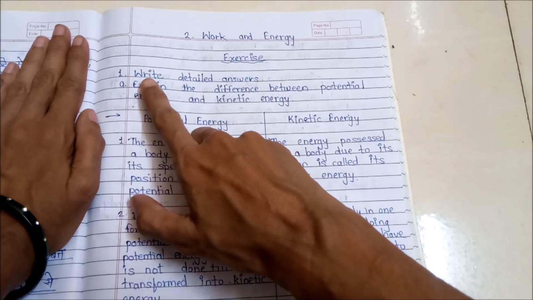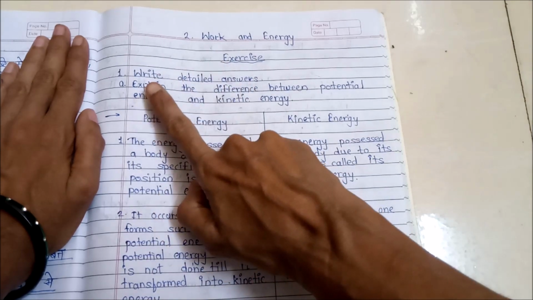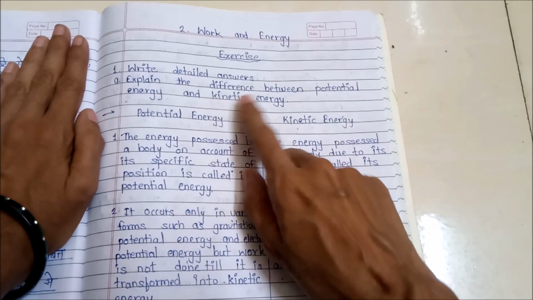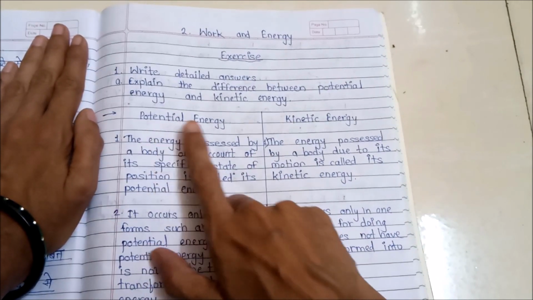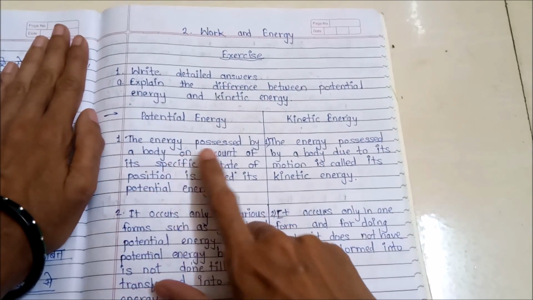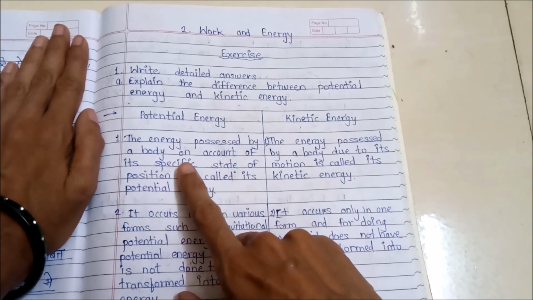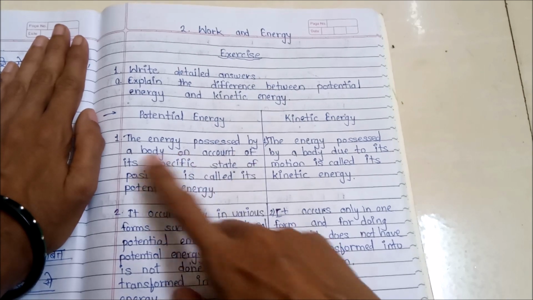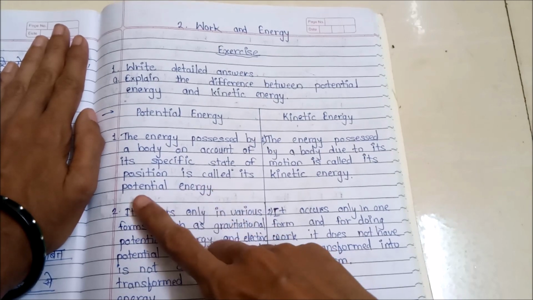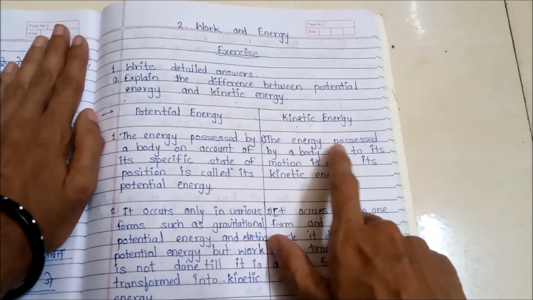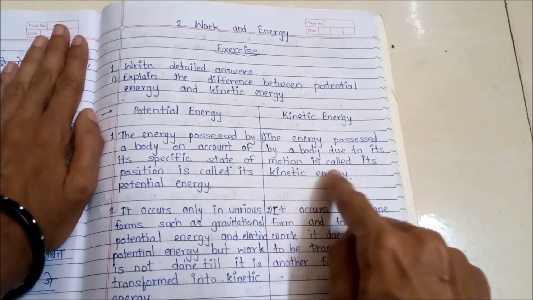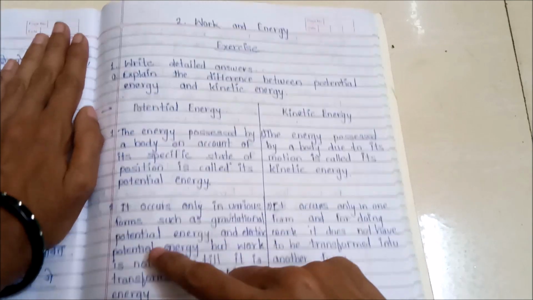First, write detailed answers. Explain the difference between potential energy and kinetic energy. The energy possessed by a body on account of its specific state or position is called its potential energy. The energy possessed by a body due to its motion is called its kinetic energy.